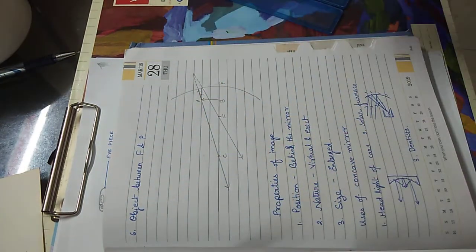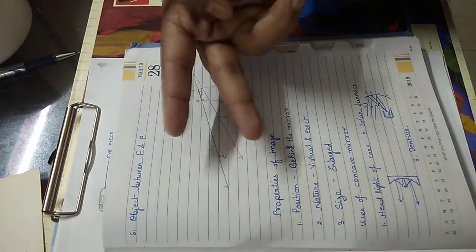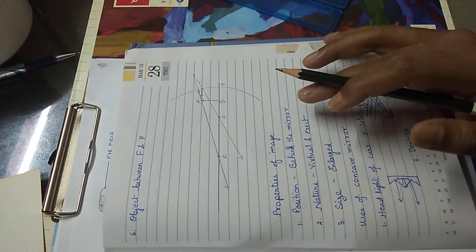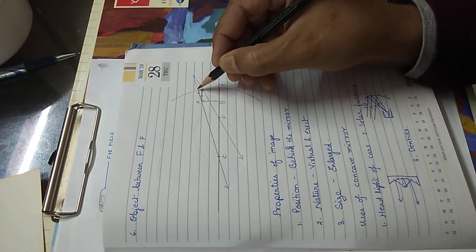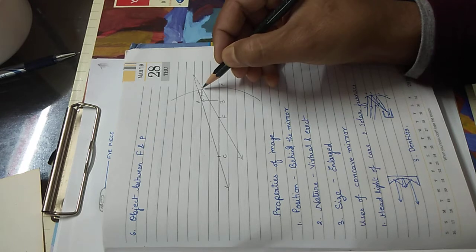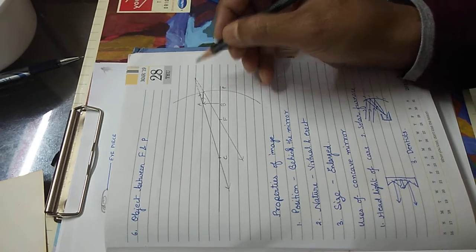So you'll find that both the rays are actually diverging in nature. So since the rays are diverging in nature, they will never meet. There is no possibility of meeting. So what we do to get the image, we produce the reflected rays in the backward direction with the help of dotted lines. So this is called producing the rays in the backward direction.